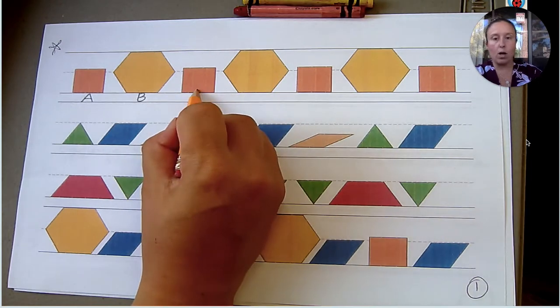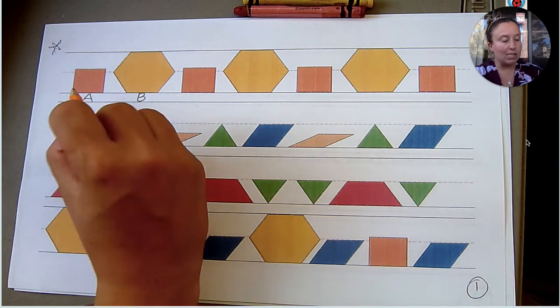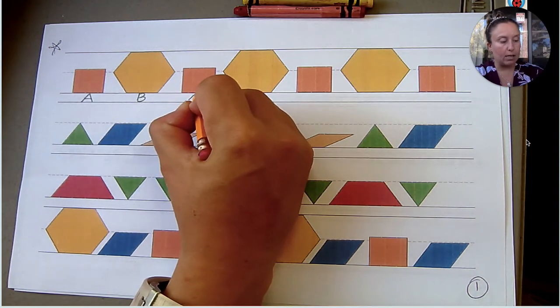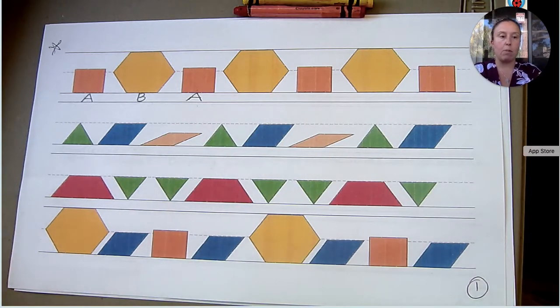Now, if this was a triangle, this would be C, because it would be yet another shape, but instead we went back to A. So please take a second to fill out the rest of this pattern. Pause me now so that you can do that.